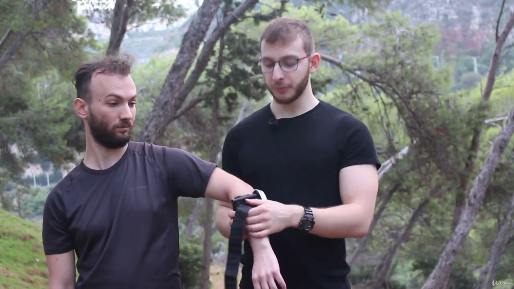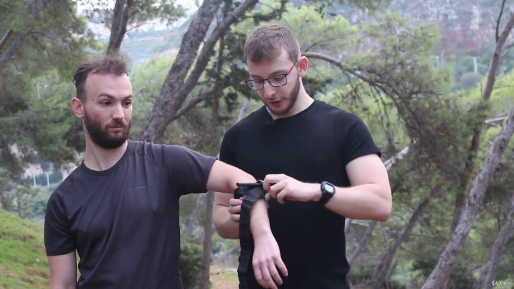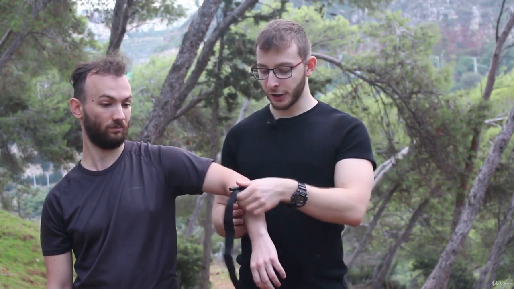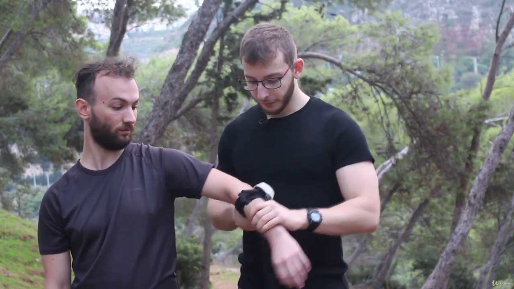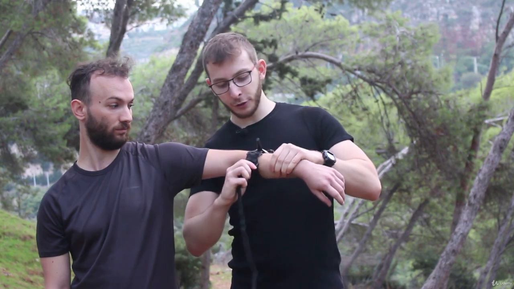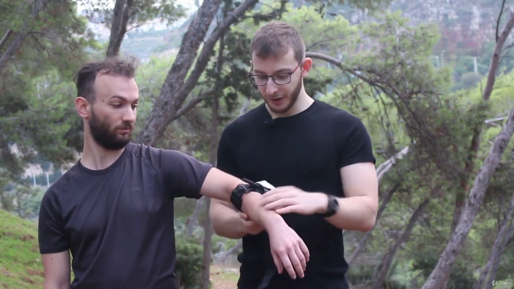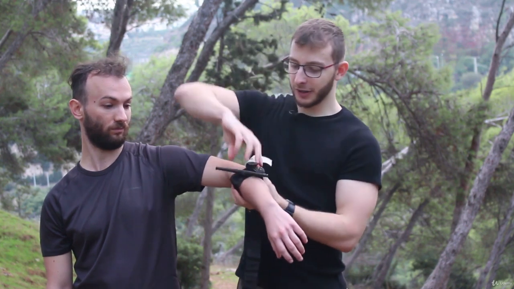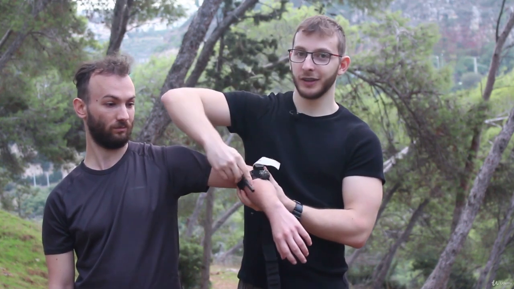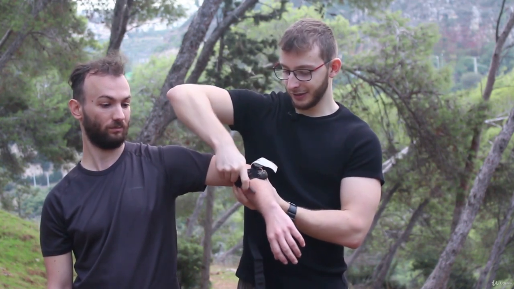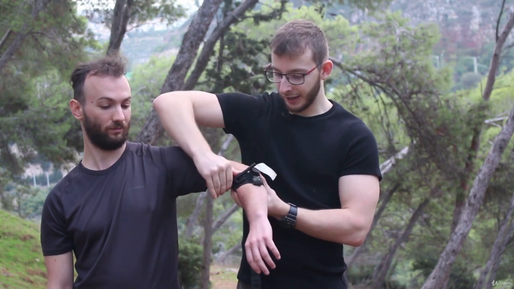Now, I want to show you why the most important part was actually the pulling at the start. Look, if I place it but I don't pull it strongly enough, so I just place it like this, like a normal person, then I can rotate this little metal bar again and again and again.